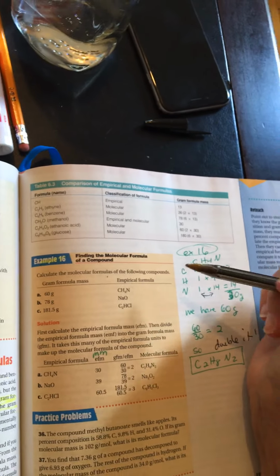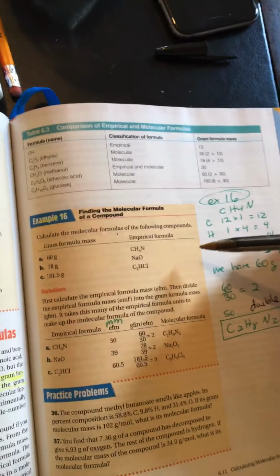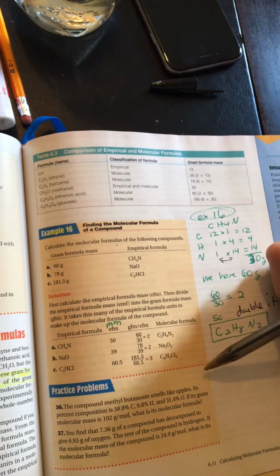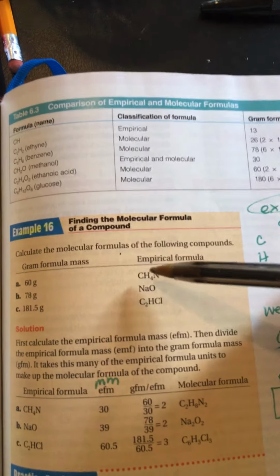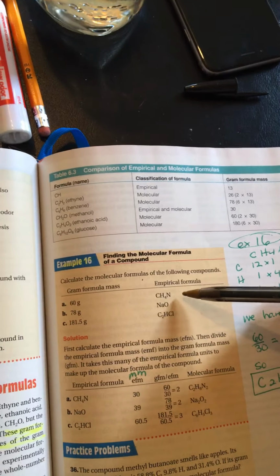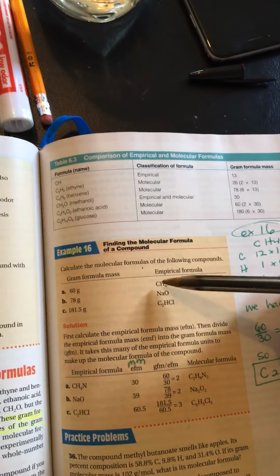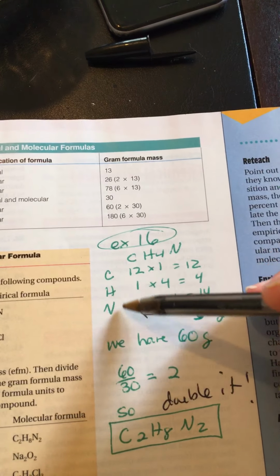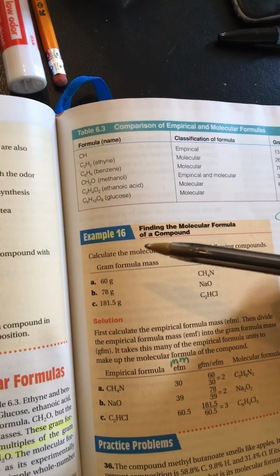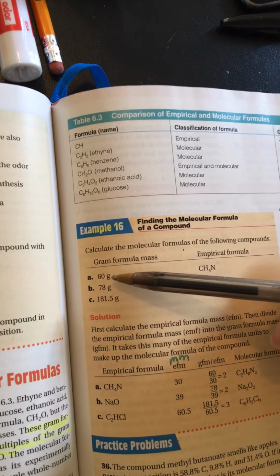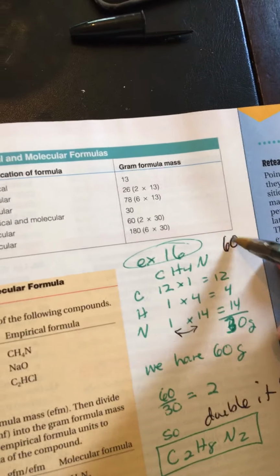Okay, let's do another problem. Calculate the molecular formula of the following compounds. And I'm just going to do A. You can look at B and C, but I think A will be enough. Okay, so this is how you do it. This is what we're going to calculate the molecular formula for. So we are given the CH4N, and we write it vertically. They tell us the mass of this is 60, so we'll write up here 60 grams.